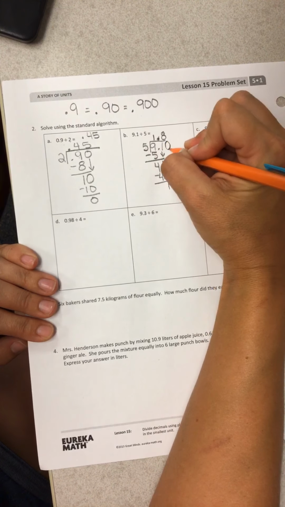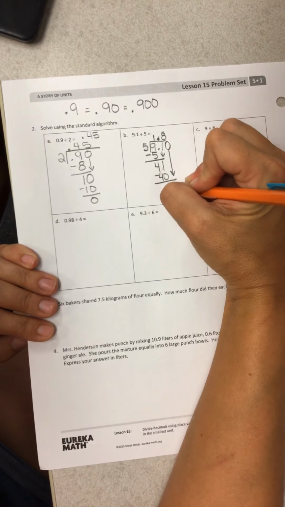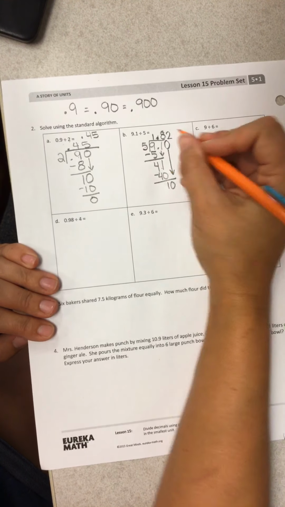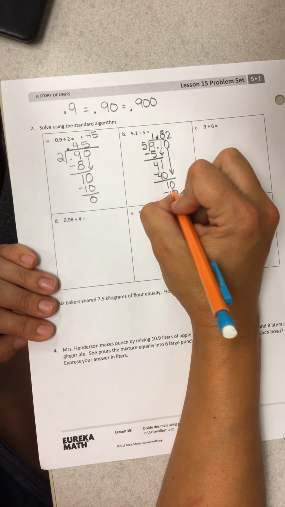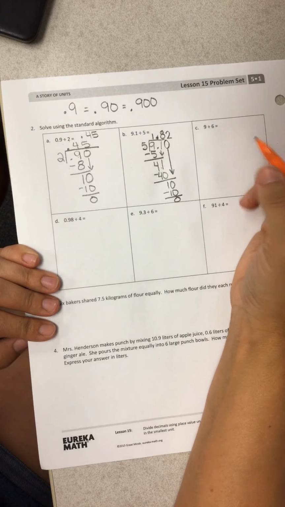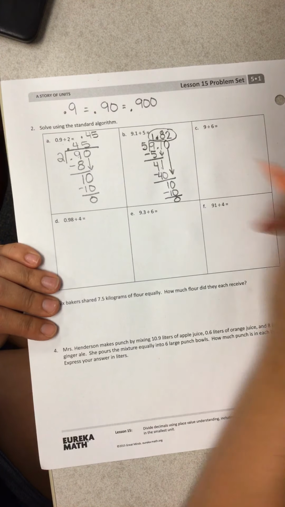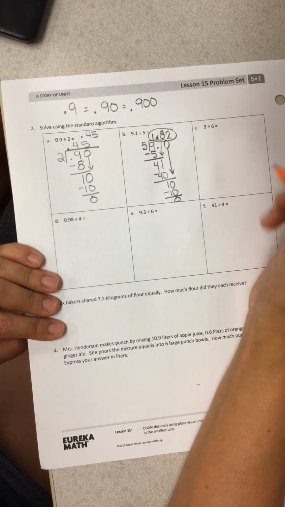I'm not done yet. I'm going to bring my 0 down. So now I have 10. 5 goes into 10 2 times. 2 times 5 is 10. I don't have to keep going. And you know what? Instead of rewriting my answer, I can just make sure to circle that answer so I know that is the answer I'm looking for.